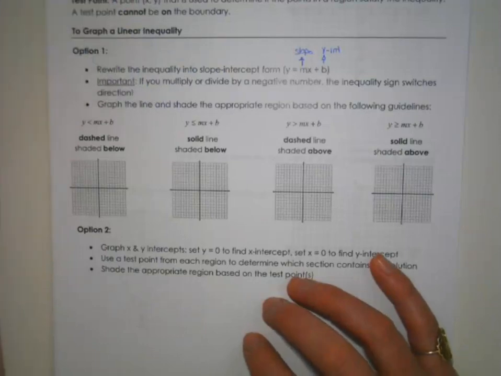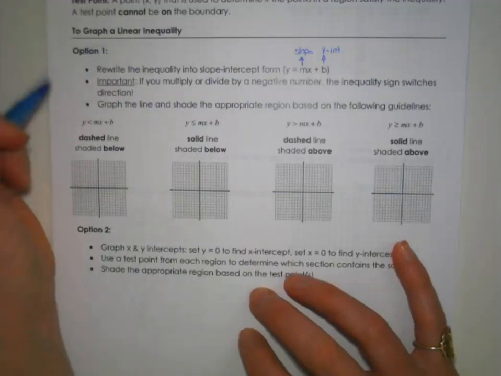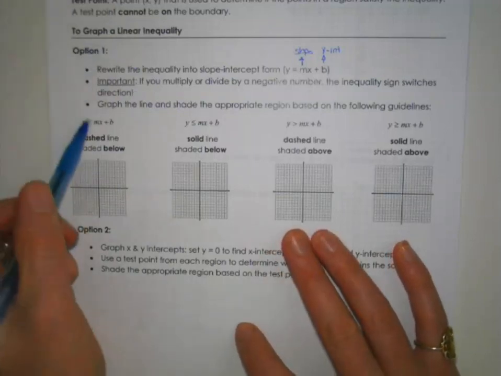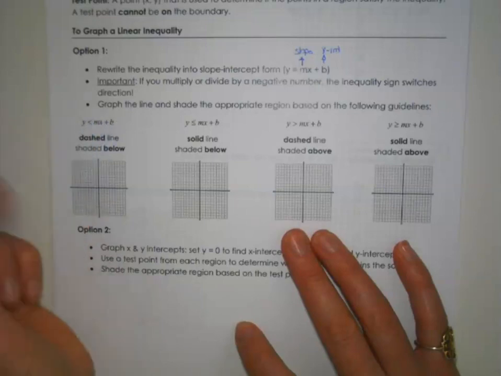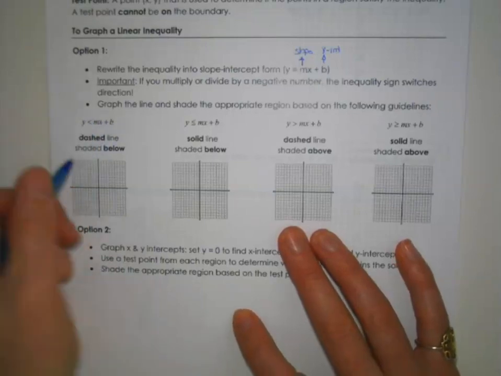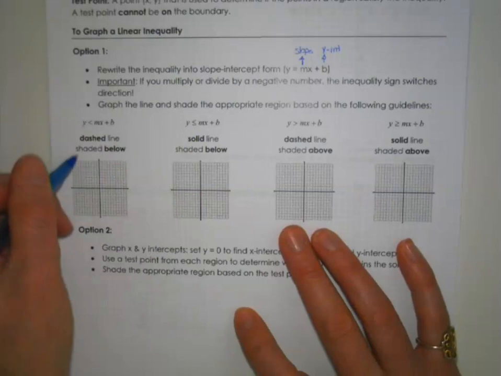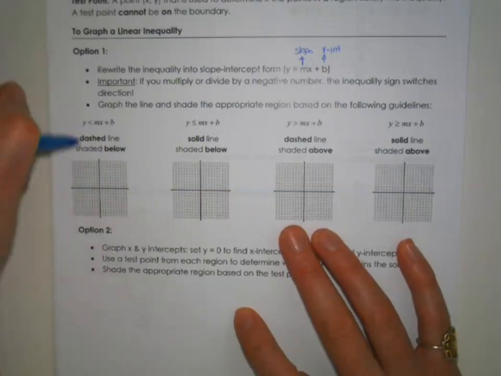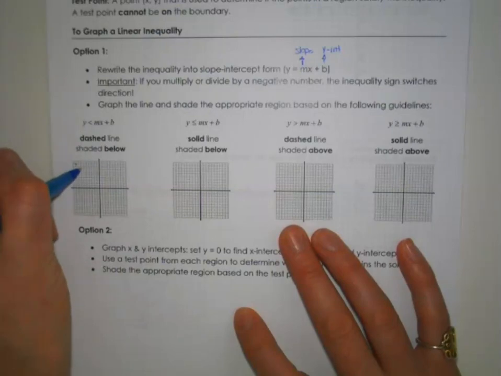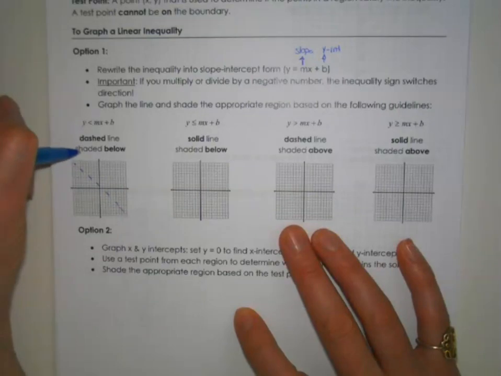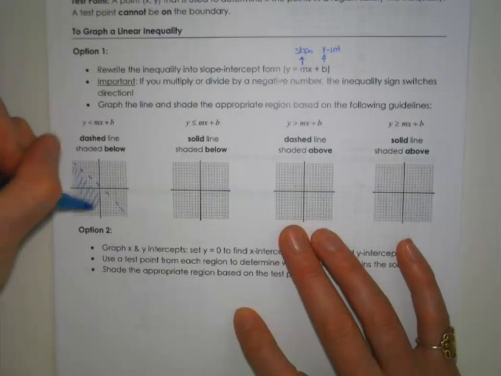And then the last thing is you want to graph and shade the region based on the following guidelines. If you solve your inequality and end up with y being less than your formula for the line, then it's just less than, not less than or equal to, so that means you need a dashed line. I'm going to draw in a dashed line here, and because it's y is less than, you're going to shade below the line.